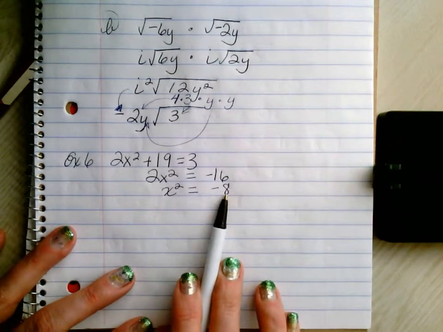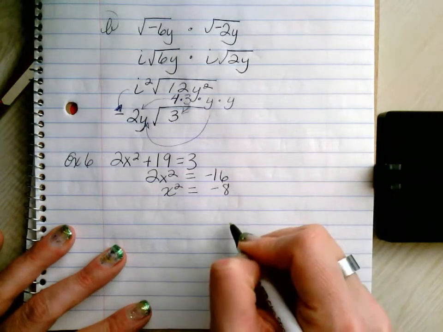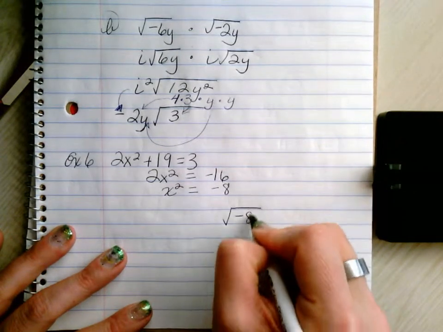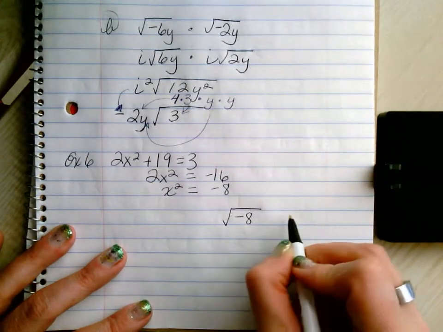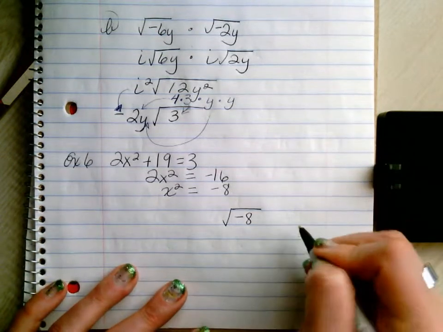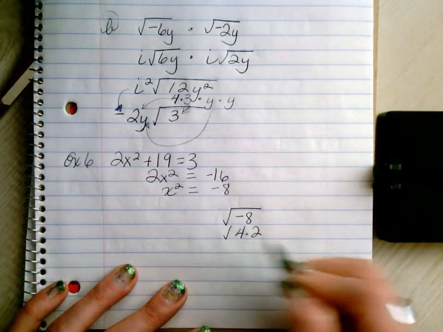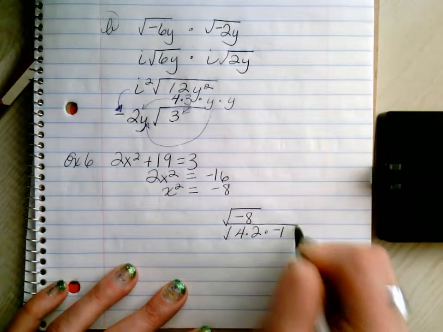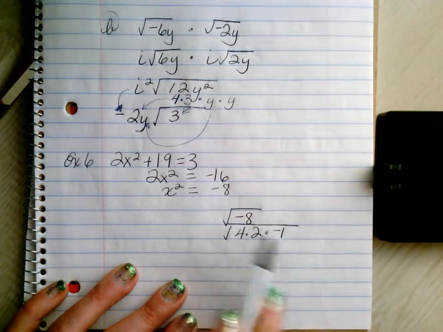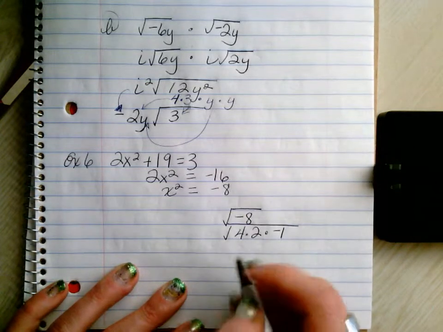And we could break this into a square root of negative 8, which is going to be 4 times 2, right, underneath there, times negative 1. Remember, that's 4 times 2 times negative 1. What comes out?